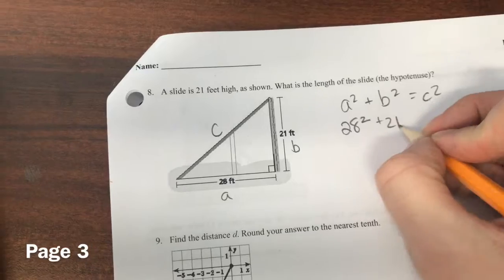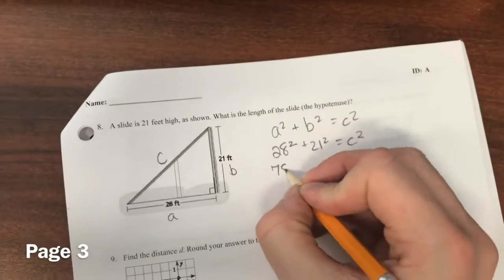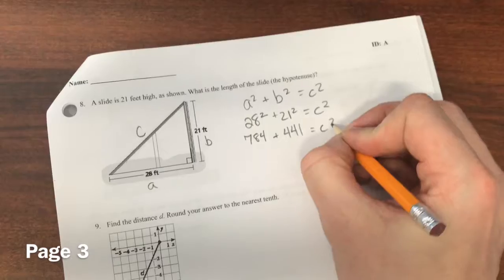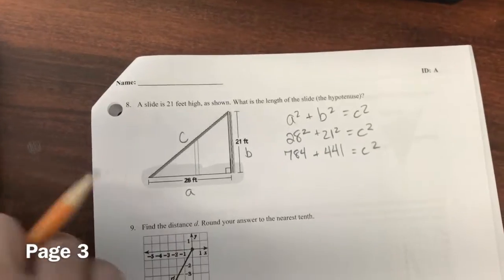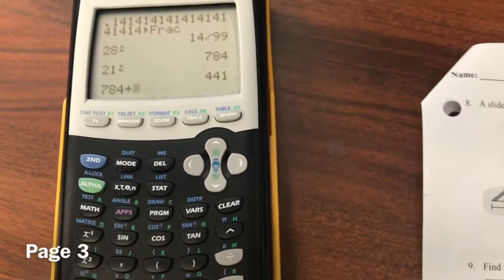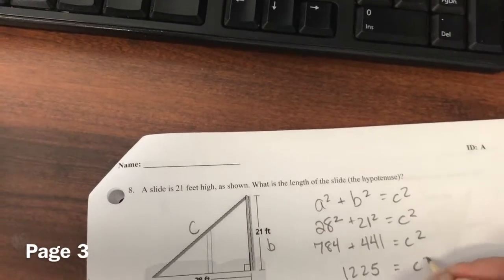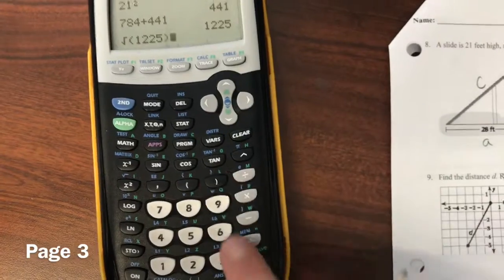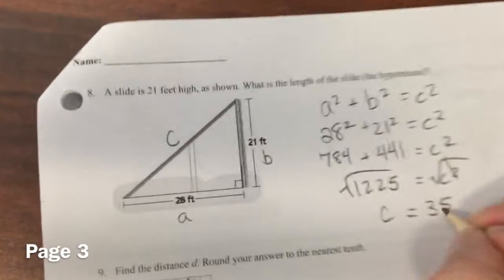28 squared, 21 squared, C squared. 28 squared is 784. 21 squared, I want to think it's 441. And that's going to equal C squared. Okay, they're right next to each other. Add these numbers up. 784 plus 441 is 1225, and I believe we just had a 1225 laying around here somewhere. That ended up being 35, didn't it? Square root of 1225. Yep. C equals 35 feet.